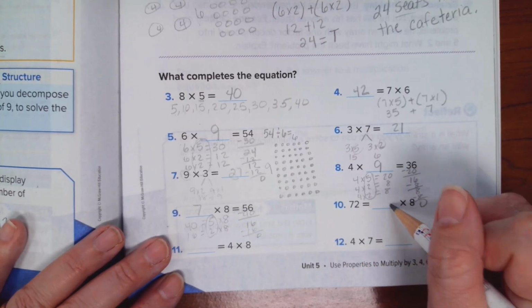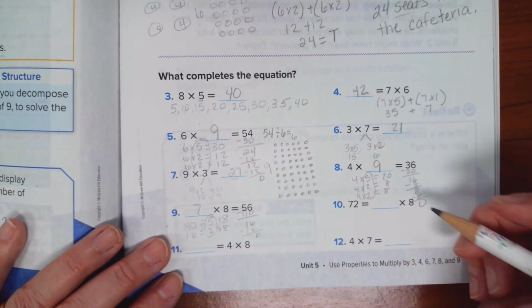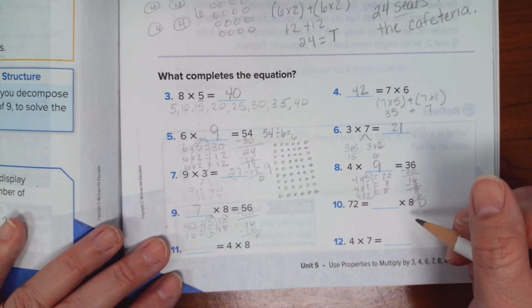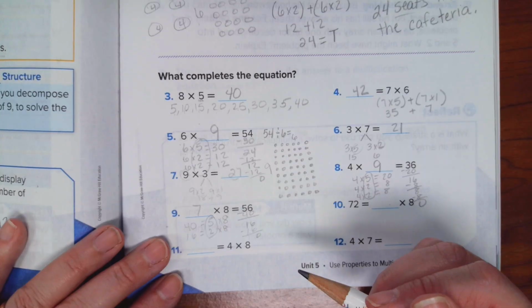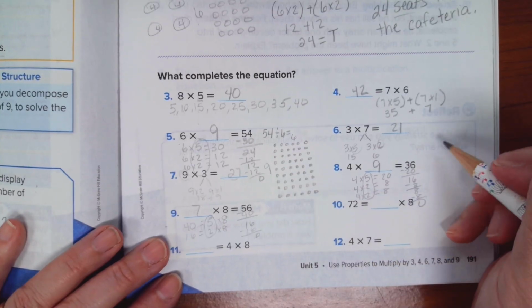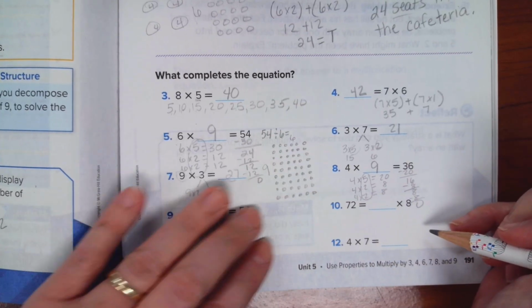Alright. I got blank times 8 equals 72. Well, I can do my array. I can do my patterns, whichever way I want to do. Since I've got a lot of room over here, I think I'm going to go ahead and do my array.